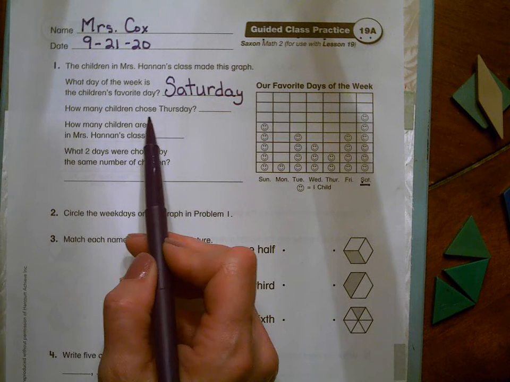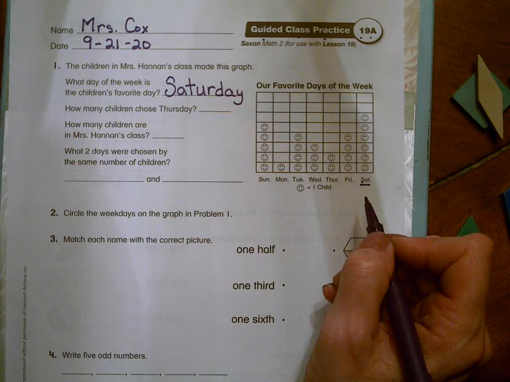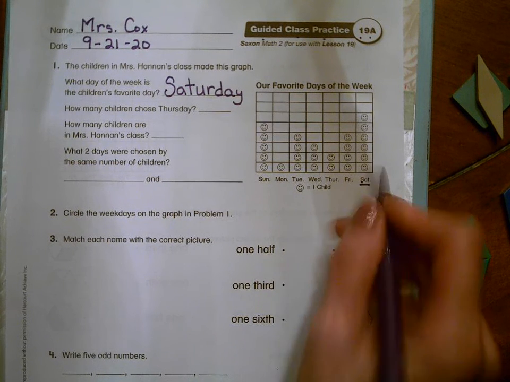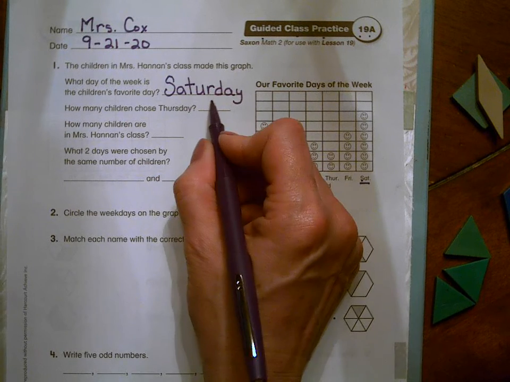How many children chose Thursday? Well, let's go find Thursday. There's Thursday. 1, 2. And I should double check. My one smiley face equals one child. So Thursday is 2.